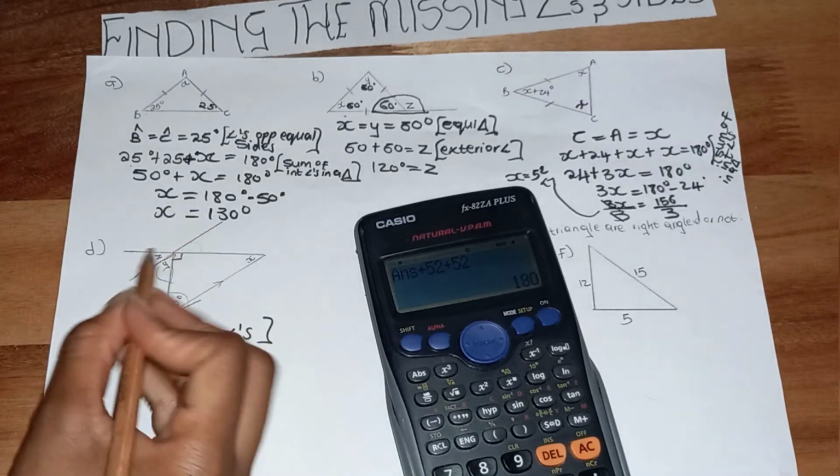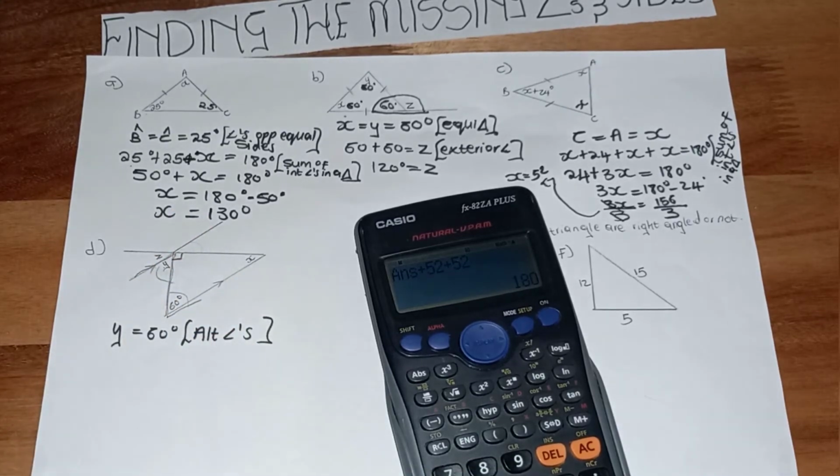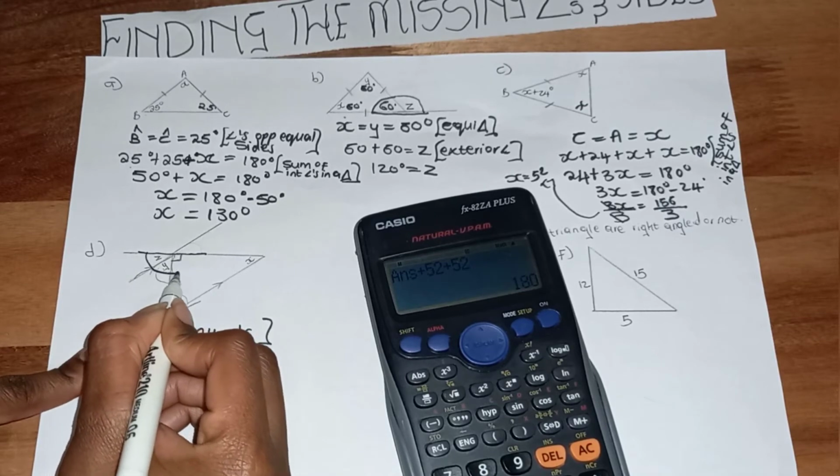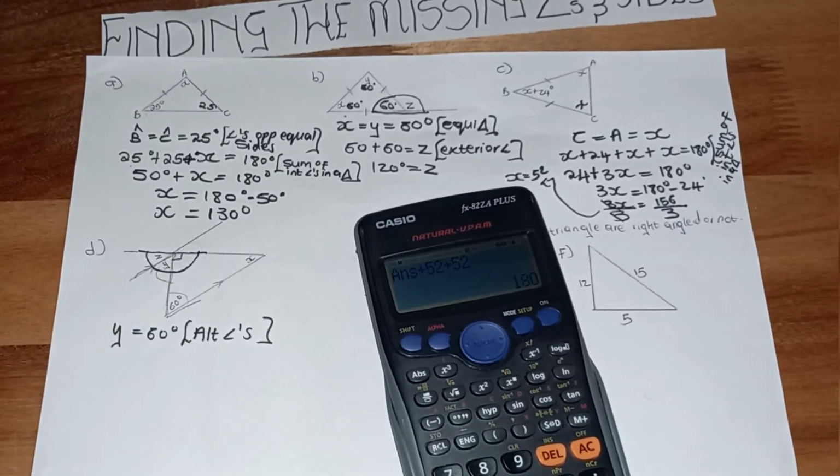So we found the value of y, which is 60 degrees. Now you have to find the value of z. This is a straight line, and angles on a straight line add up to 180 degrees.